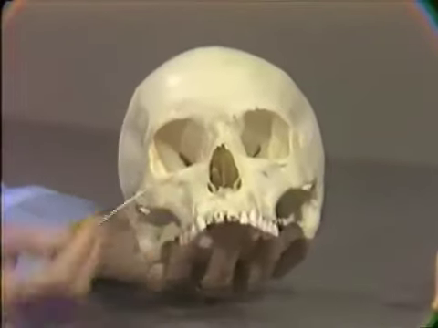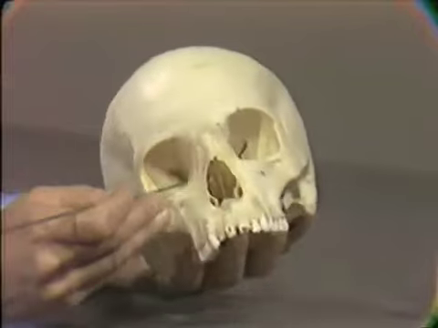If we look deep within the orbit, we can see the superior orbital fissure. Now this is passing up in this direction, and above the superior orbital fissure and medially placed, we can see the optic canal, which will transmit the optic nerve into the orbital area.